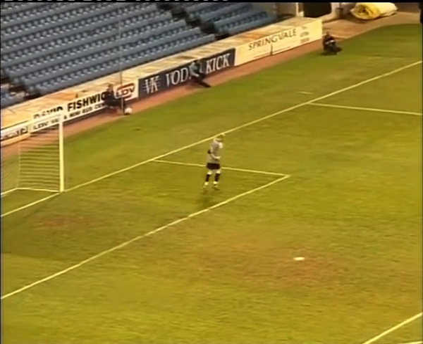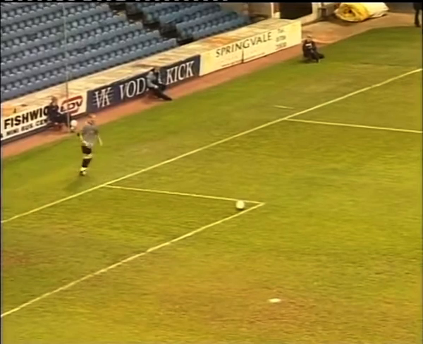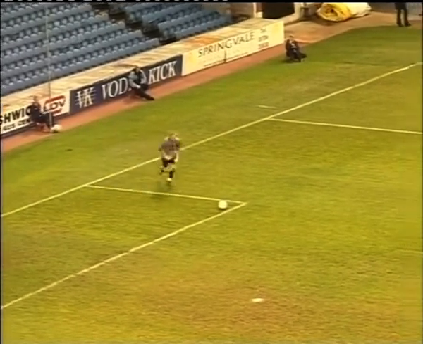But again, it's another chance. I hope we don't rue those. Yeah, I mean, again, it came to him. As you say, glanced it a bit too much and just wide. If he'd got a bit more power on that, then I think the goalkeeper would have been stranded there.